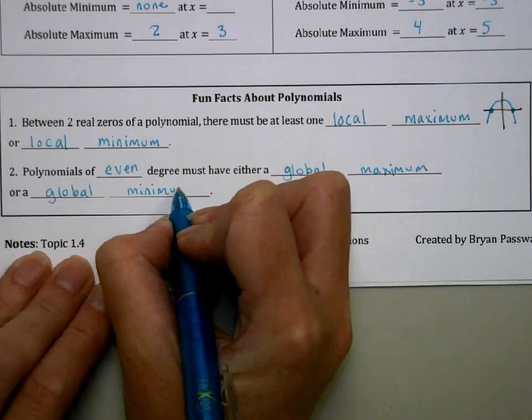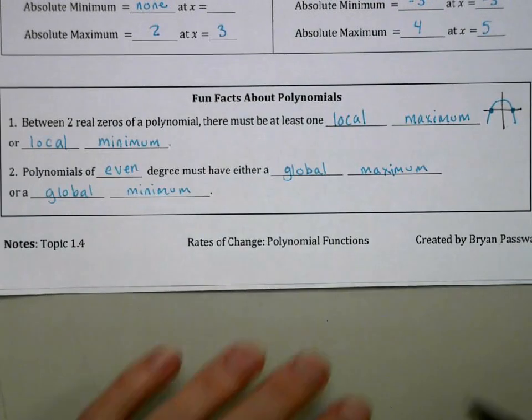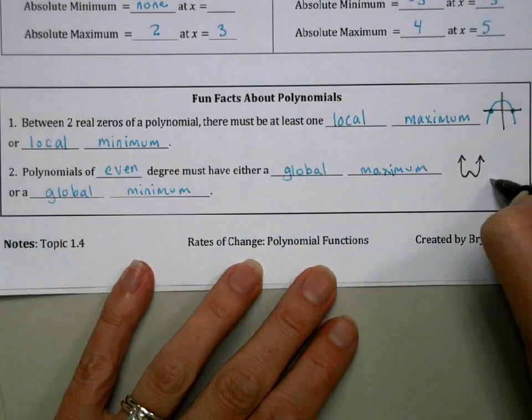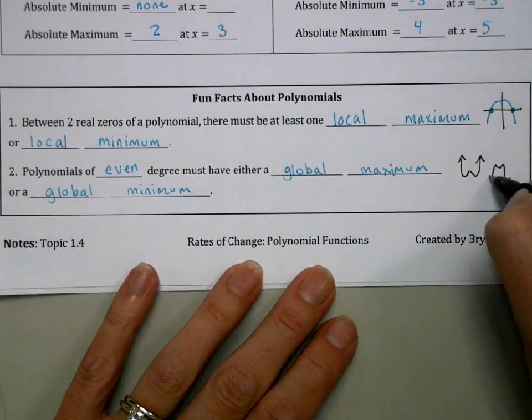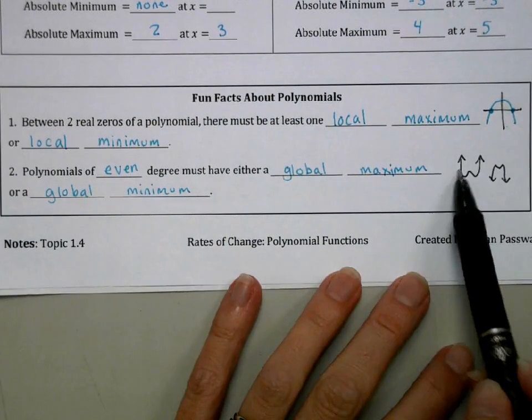Okay, and again, we can use local or relative, we can use global or absolute, they just mean the same thing. So even degree polynomials, like a parabola or some other higher degree, is always going to look like that or that. And we're going to talk about end behavior in section 1.6, but because the ends either go to both positive infinity or negative infinity, there must be an absolute min or an absolute max.